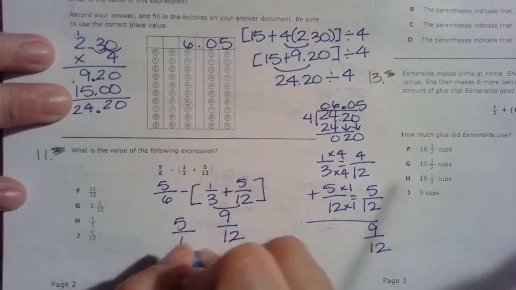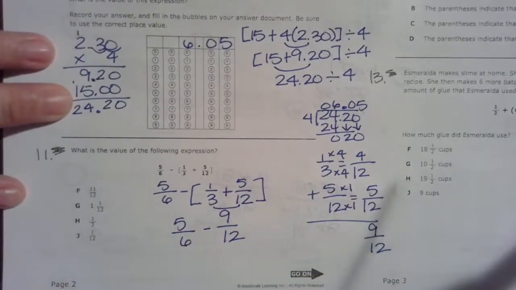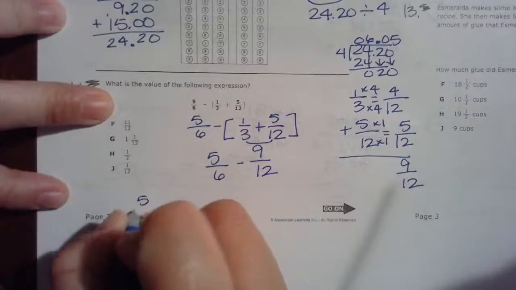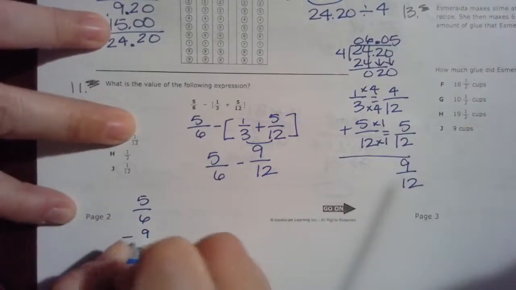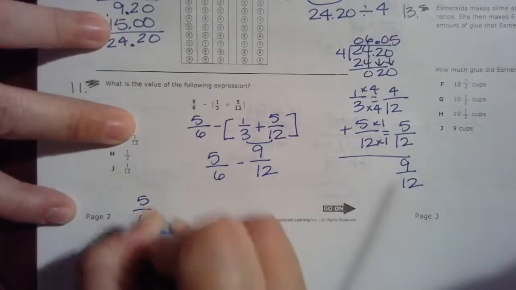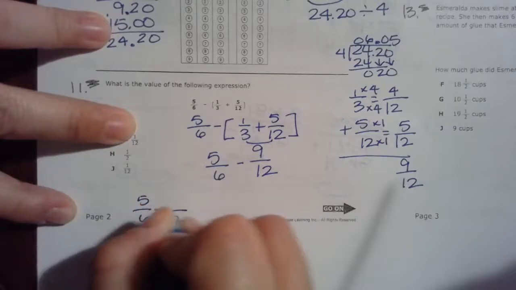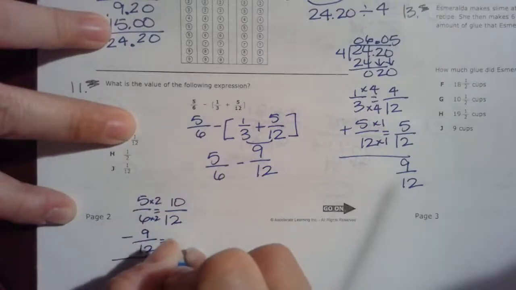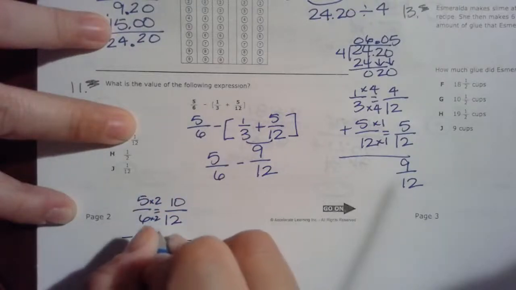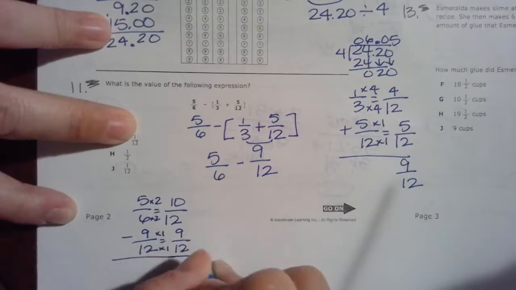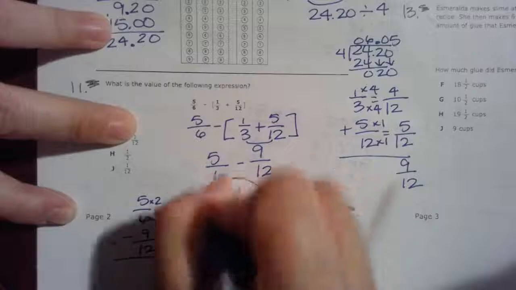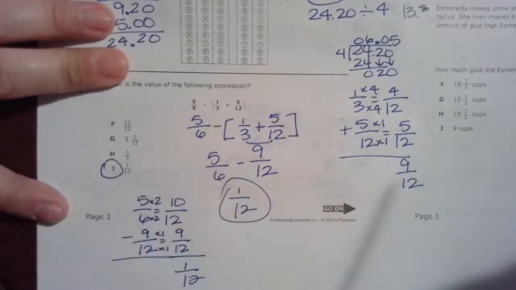So this gives us 9/12. And then 5/6 take away 9/12 is our next step. And I am going to do it down here. 5/6 minus 9/12. Common denominator is 12. And this is times 2. So 5 times 2 is 10. And then down here you have times 1. So that gives us 9. Subtract that and you get 1/12. That's your answer. So answer is J.